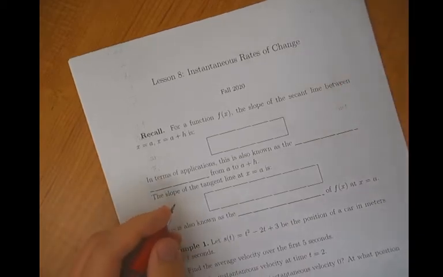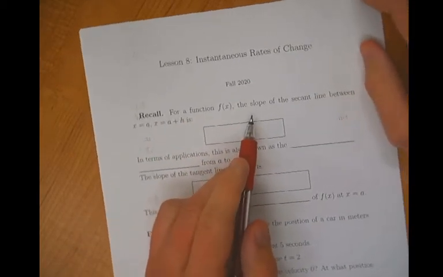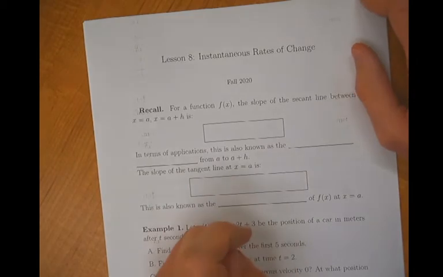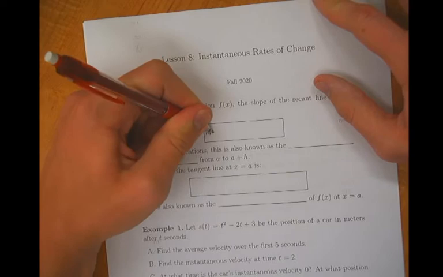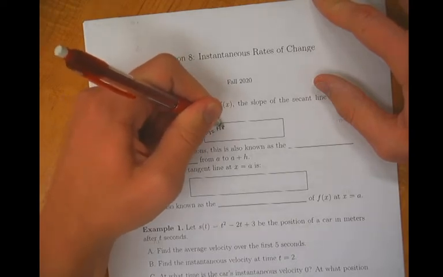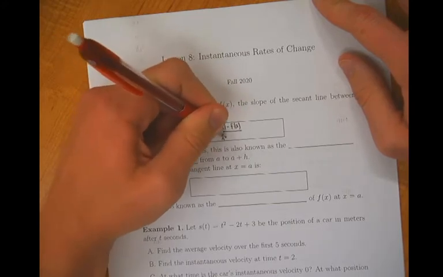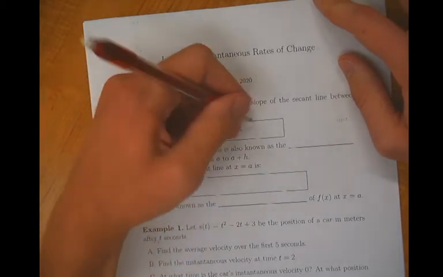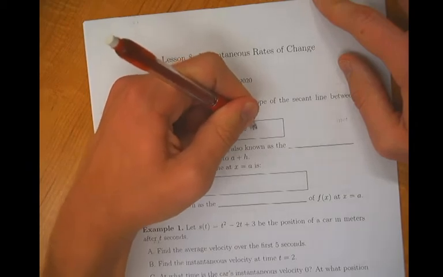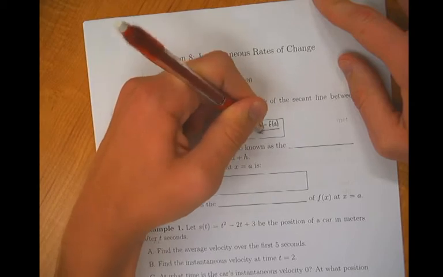Recall last time, on Friday, for a function f of x, the slope of the secant line between x equals a and x equals a plus h is m equals f of x minus f of a, divided by x minus a, and then we also have the other way of writing it, the difference quotient, which is equal to f of a plus h minus f of a, all divided by h.